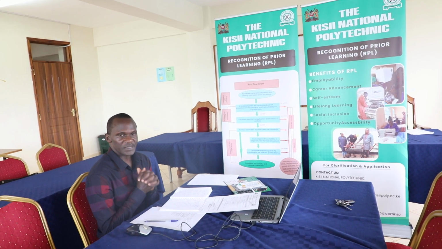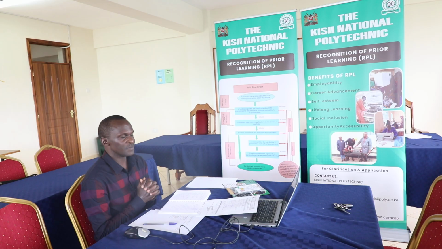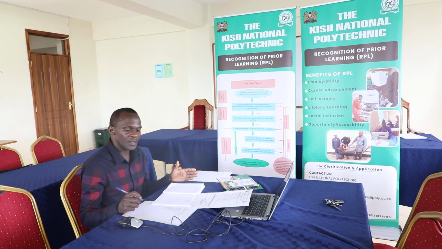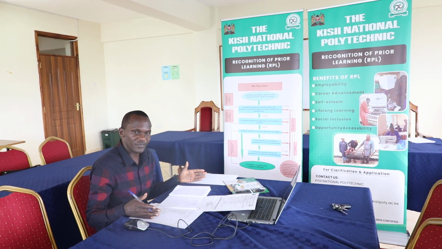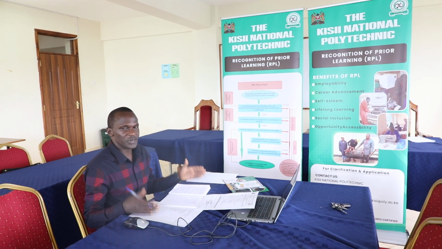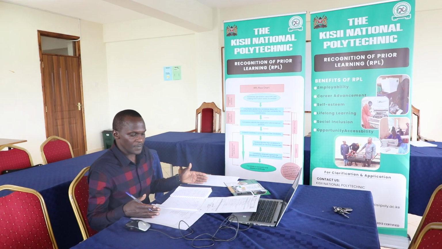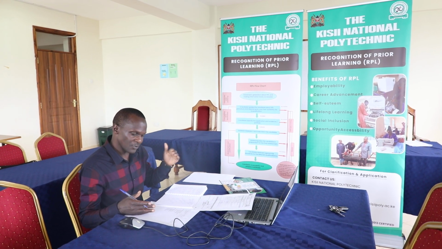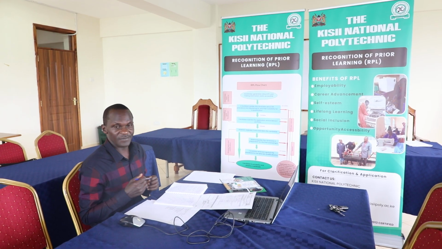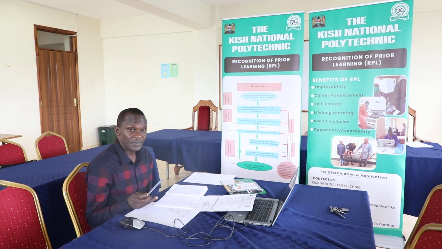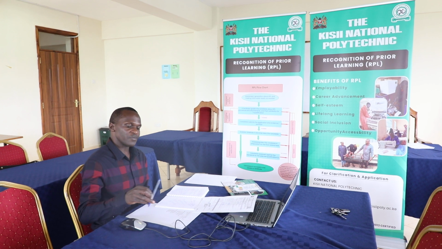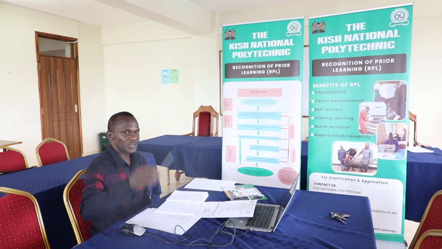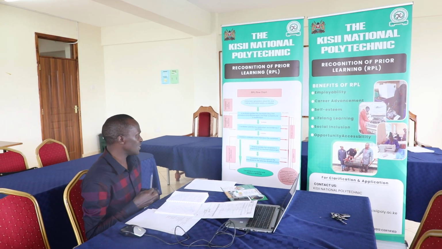The evidence should be current, and currency is measured in terms of time. The evidence given should cover a period of not more than 4 years, so that somebody does not bring something that he did 6 years ago and present it as evidence. It should be as current as possible. Then the evidence should also be reliable. In other words, the evidence produced should give us consistent results when used in different scenarios.